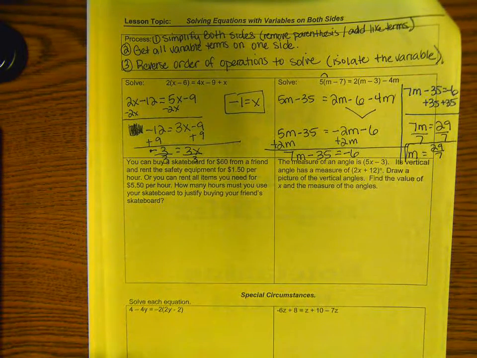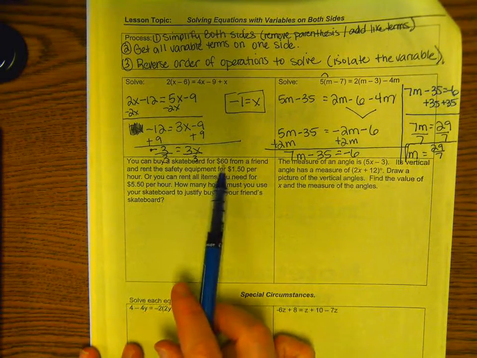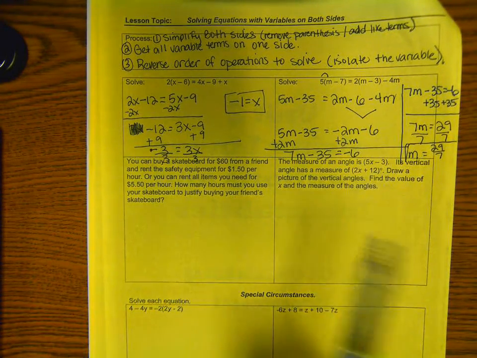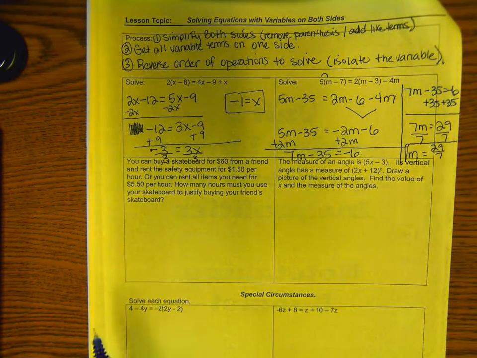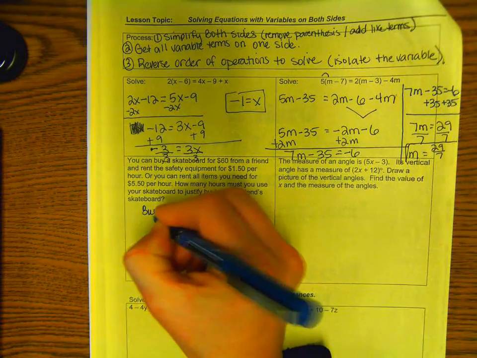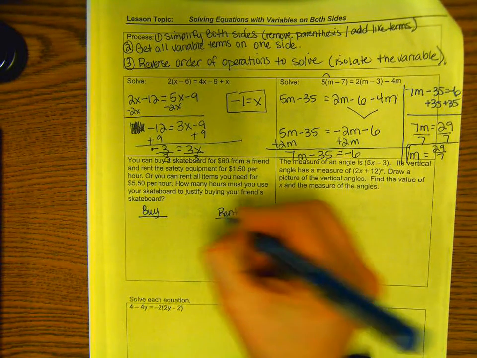$50 per hour. Okay. Or you can buy the skateboard and then just rent some safety equipment that goes with it. Okay? So we're going to try to figure out then what, on one side, how much it would cost if I bought the skateboard and how much it would cost if I rented all the equipment.